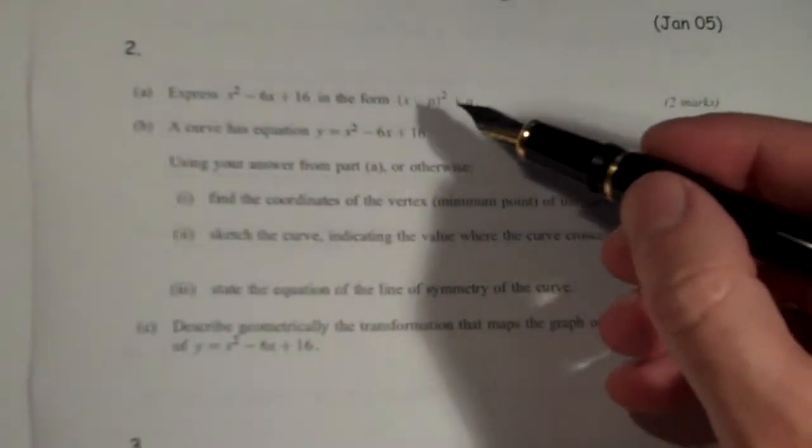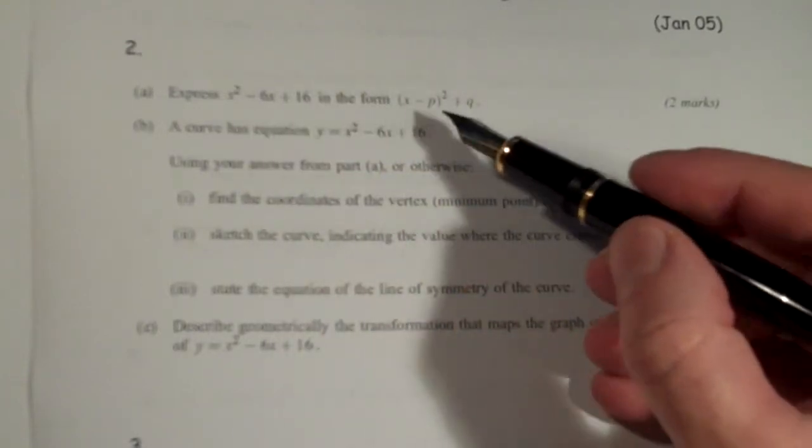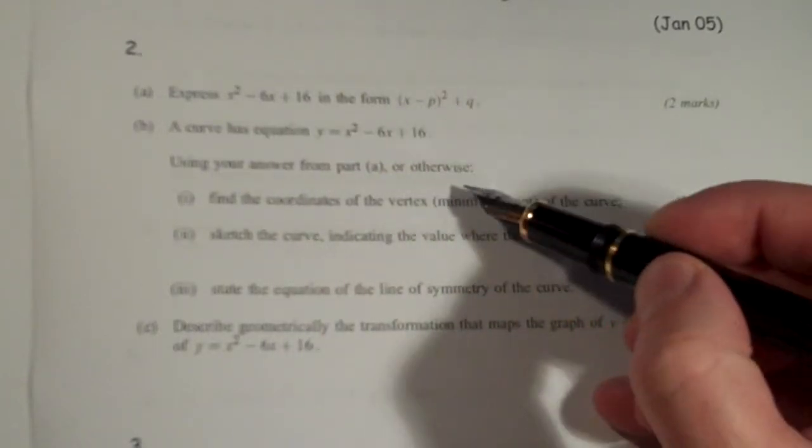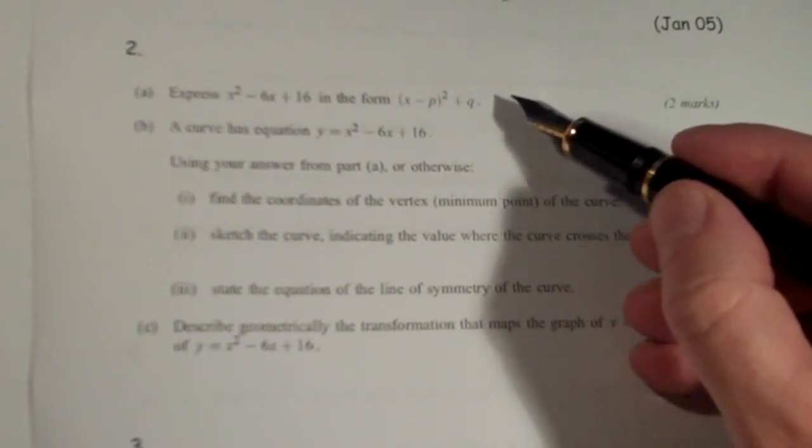Okay, here we are on question 2 of the Chapter 1 homework, which is a question from the June 2005 paper. In part A, we've got to express x squared minus 6x plus 16 as a squared bracket plus a number at the end. You should recognise that as being the method of completing the square.